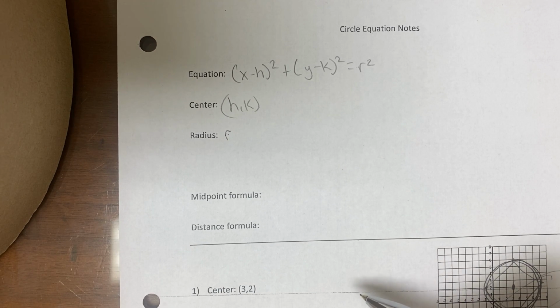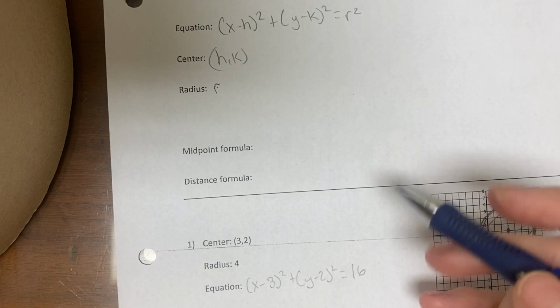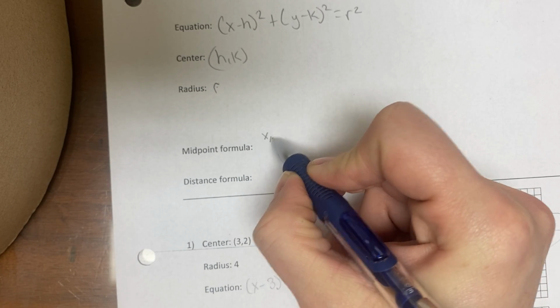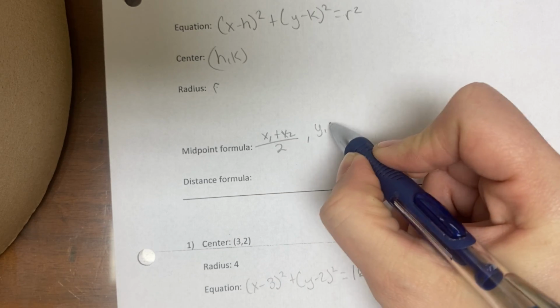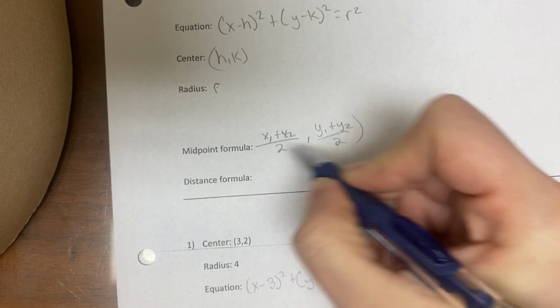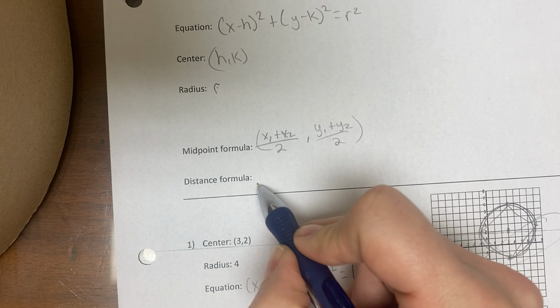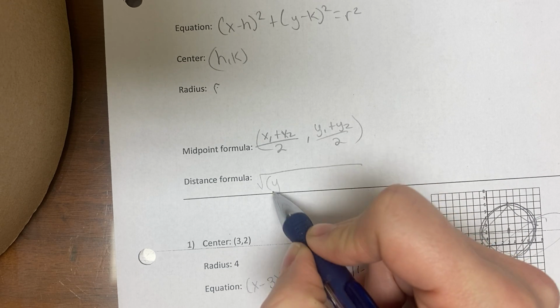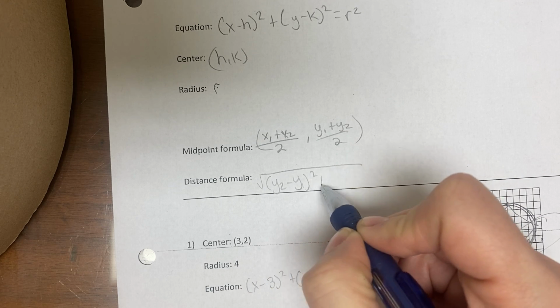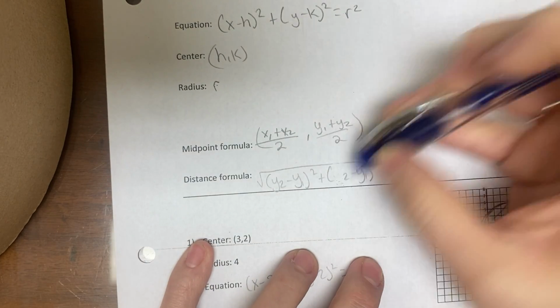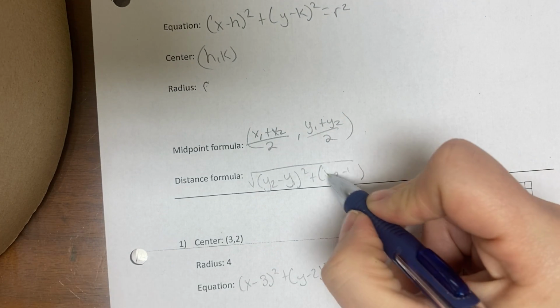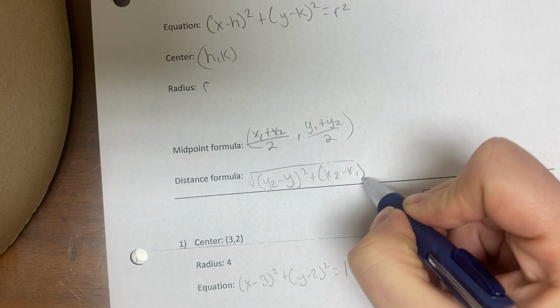Midpoint and distance formula we will not use on the first couple of worksheets, but I do want to go ahead and put them on the notes because you'll need them later. Midpoint is (x1 plus x2) over 2, and (y1 plus y2) over 2. Distance formula: (y2 minus y1) squared plus (x2 minus x1) squared. Oops, nope, x2 minus x1 squared.